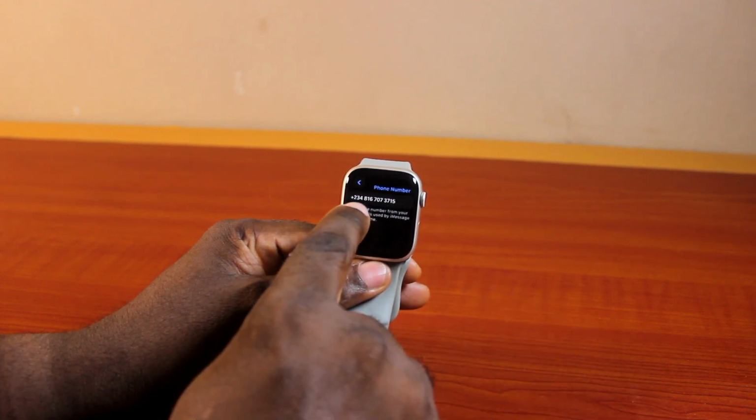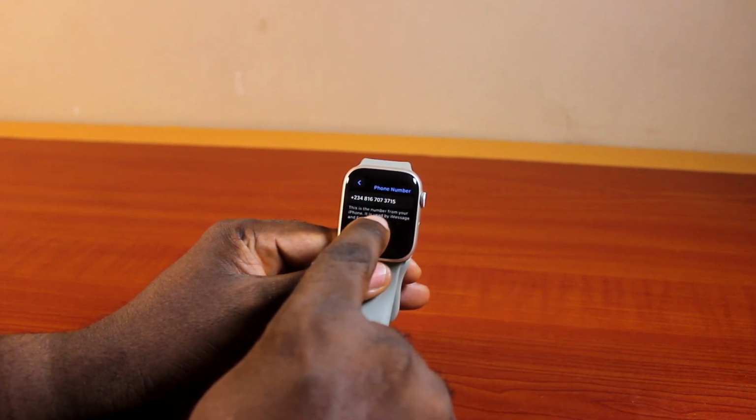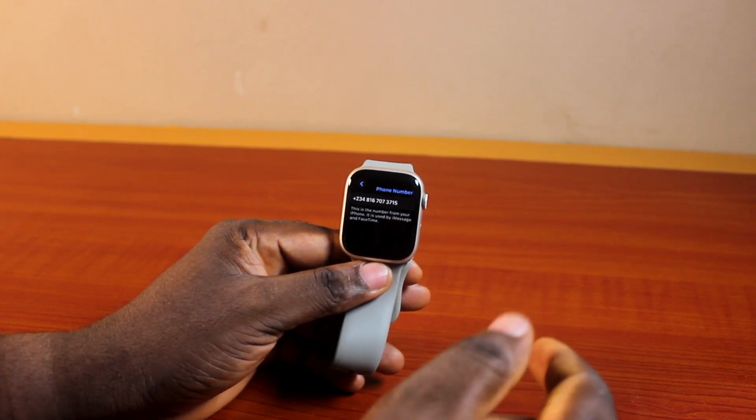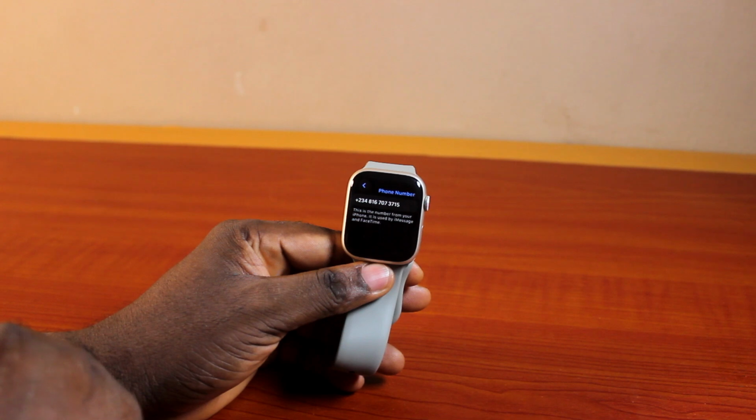So you can now go ahead and write down the phone number. You see this is the phone number from your iPhone. It is used by iMessage and FaceTime, and then you're good. So that is basically how to find your phone number on Apple Watch.